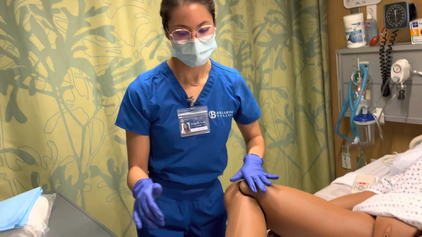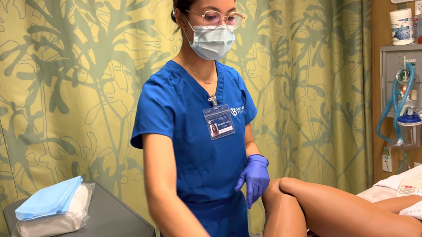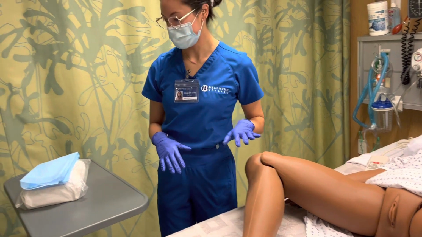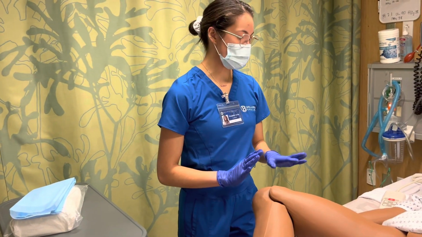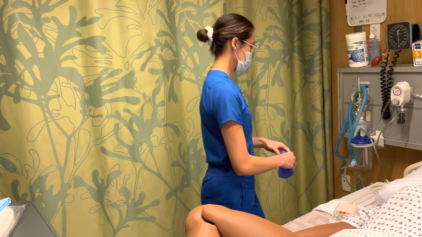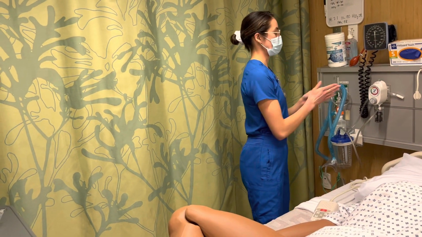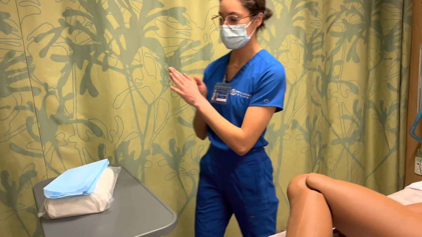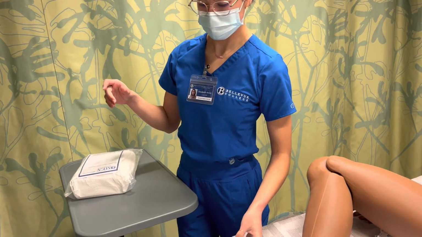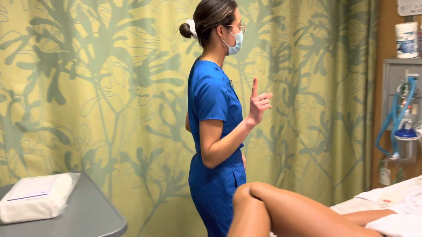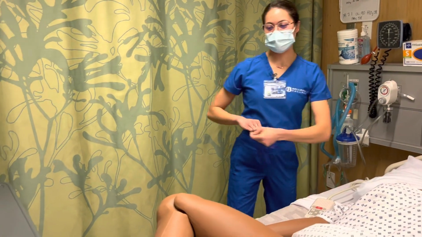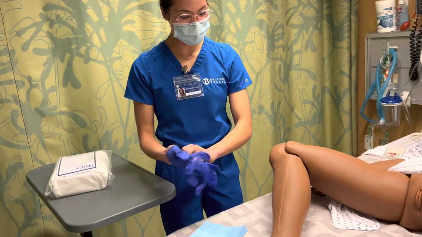Okay. And we could also provide another blanket or towel on the lower extremities just so they're feeling a little more covered. So at this point, peri-care has already been done, so we're going to remove these, and hygiene, and we'll set up our sterile field. I'm going to put clean gloves back on, and we're going to set up this pad so that we can protect our bed sheets and things.